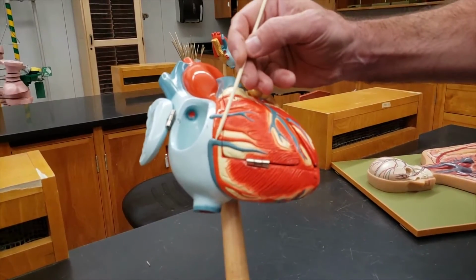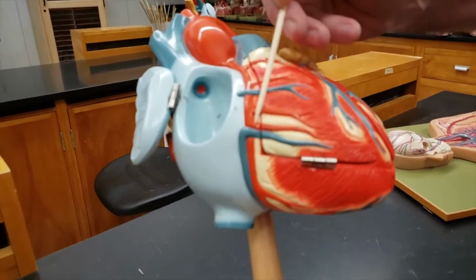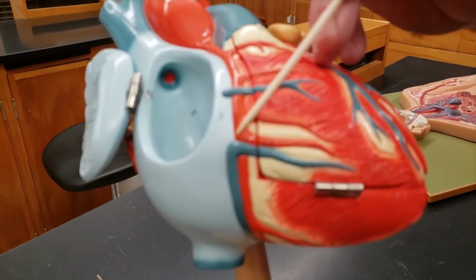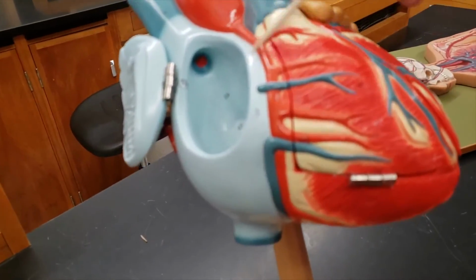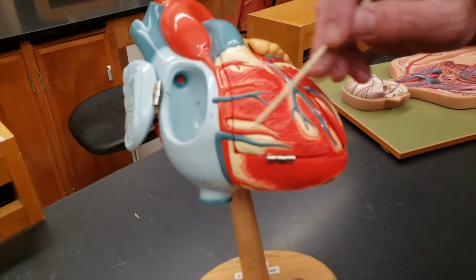But just think of the margin of a page as the edge of the page. So the marginal artery is going to be this artery that kind of goes down the edge of the heart here. So right coronary into the right marginal.